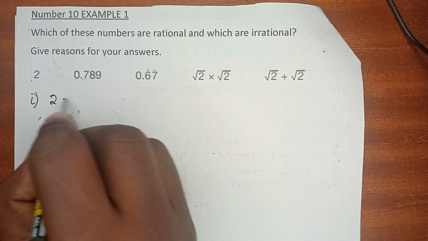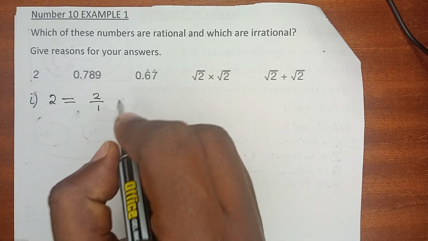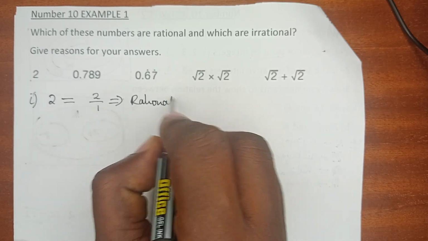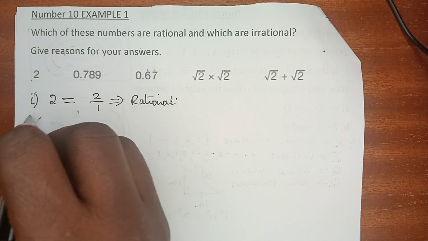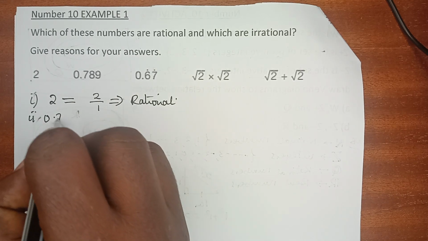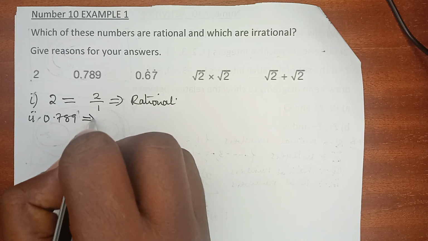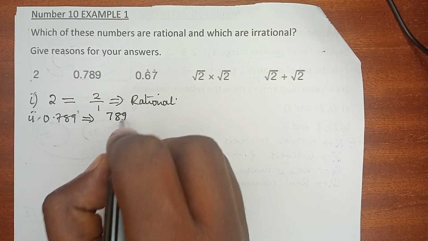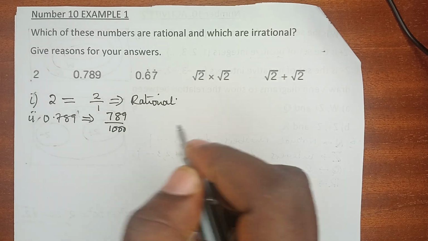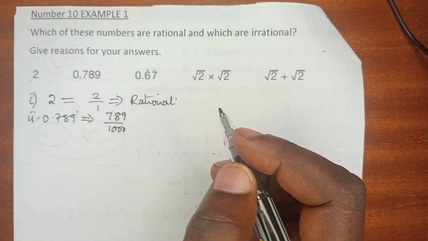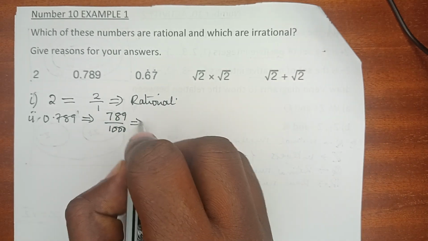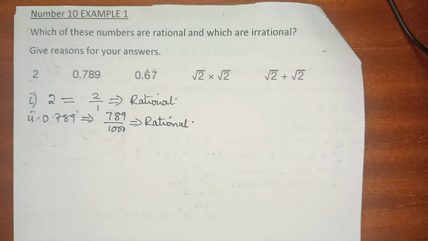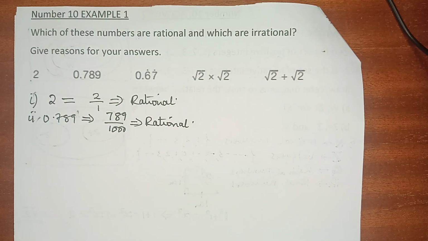2 can actually be written as 2 over 1, which is a fraction, and this is a rational number. What about part 2, 0.789? This one can actually be written as a fraction, 789 out of 1000. And because it can be written as a fraction, it is a rational number.